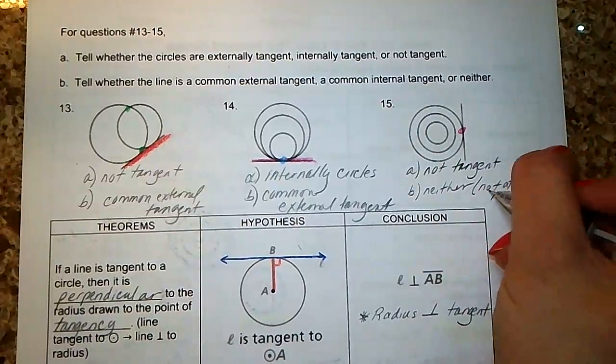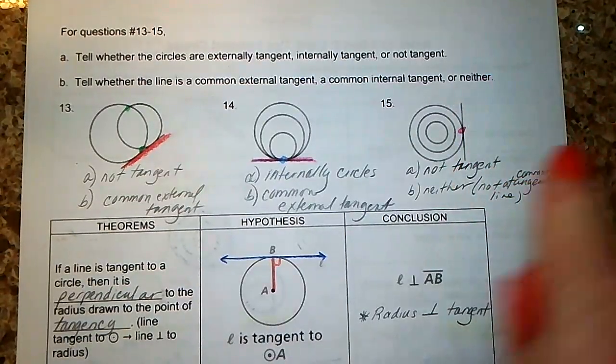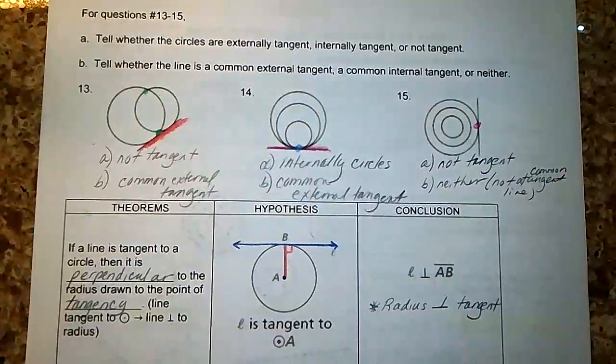Actually, I'm going to correct this a little bit. It's not a common tangent. It's a tangent to the one, but not to all of them. So we can say it's not a common tangent. Okay. All right, let's go into this next concept.